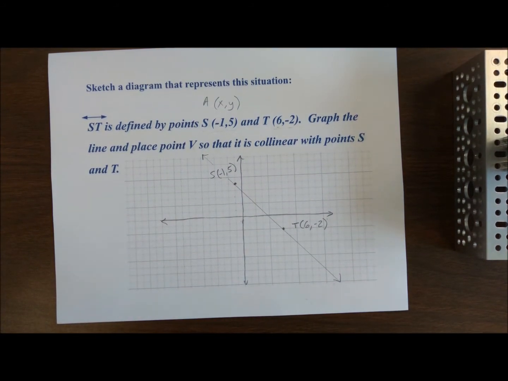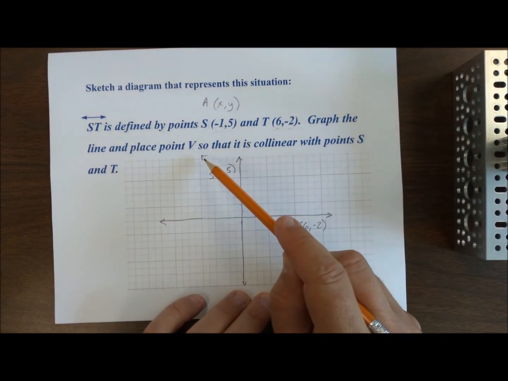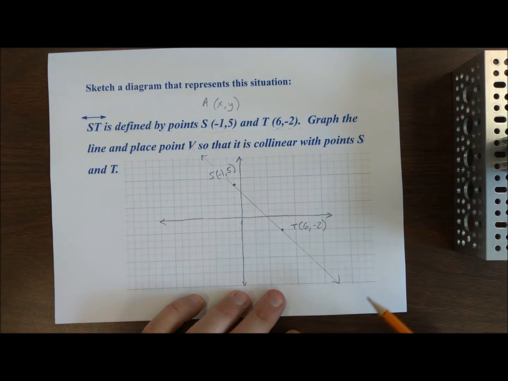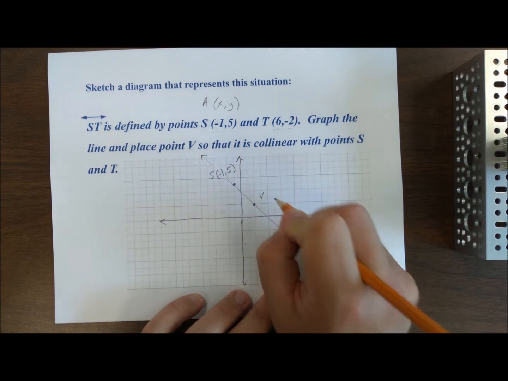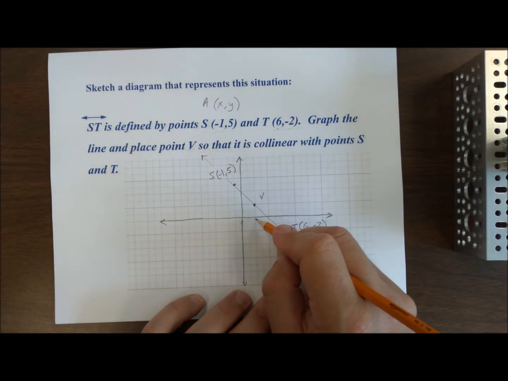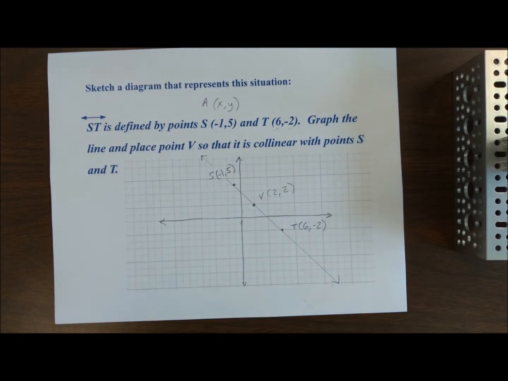And what's the last thing they want us to do here? I always recommend you read the problem one more time before you send it. Graph the line and place point V so that it is collinear with points S and T. If it's collinear, then it's going to fall on this line that we just drew. And I'm going to go ahead and suggest that we could put point V right here on that line. It looks like it would end up at 2, 2. Good.